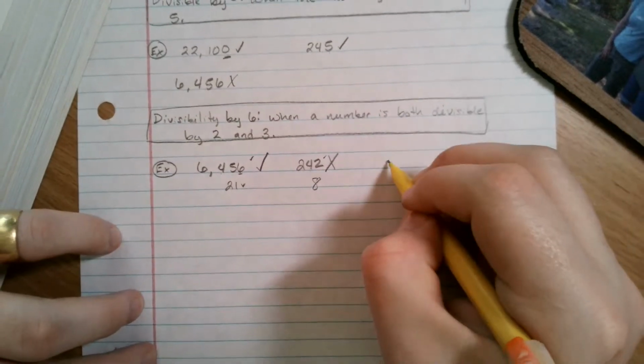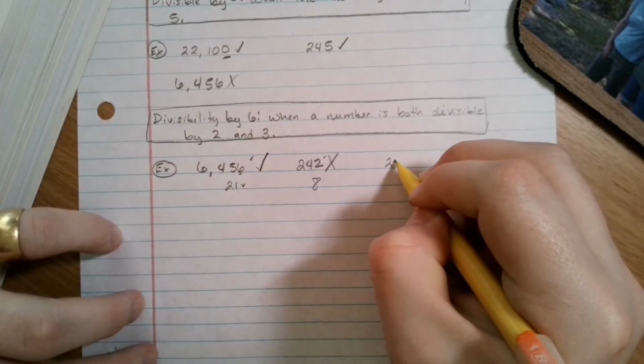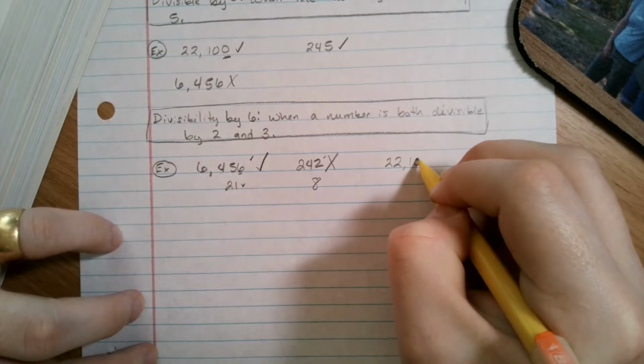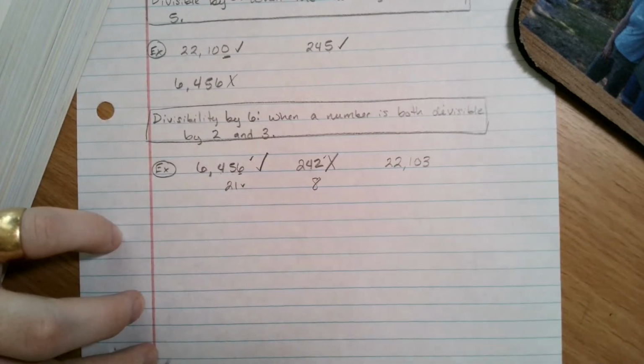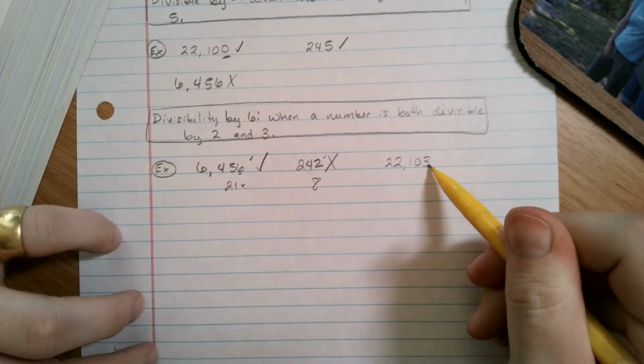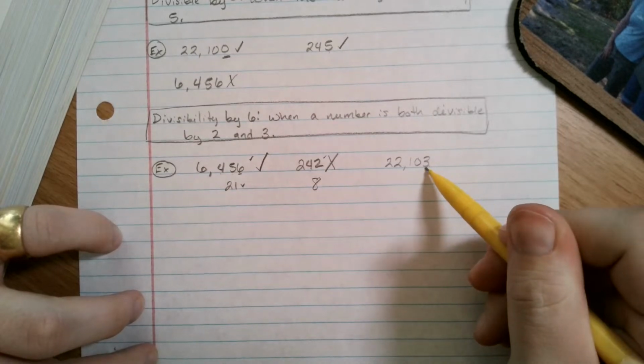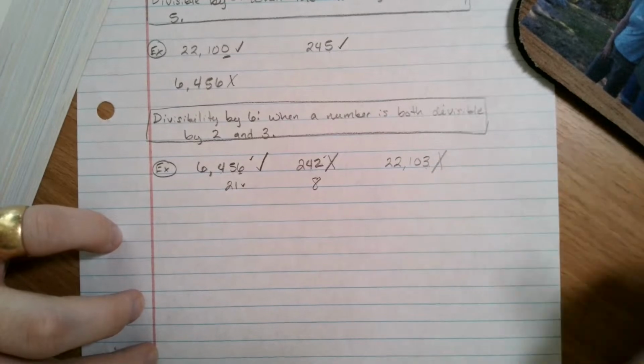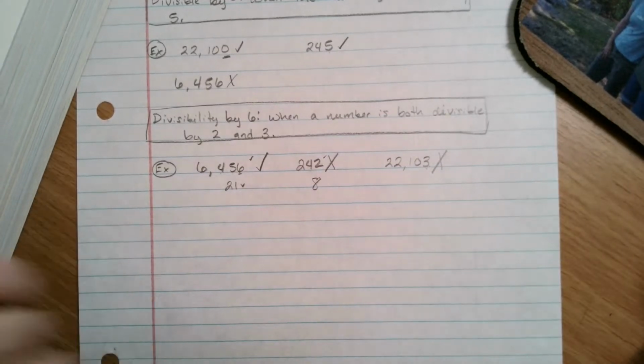And then we have 22,103. Right away we can tell that it is not divisible by 2 because it is an odd number. So the whole number is not divisible by 6.